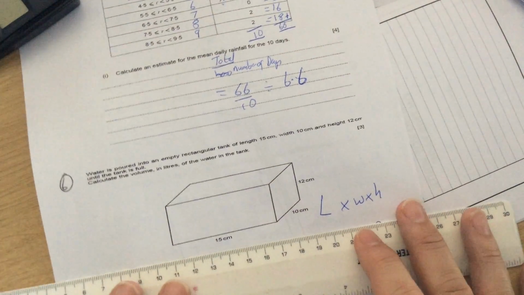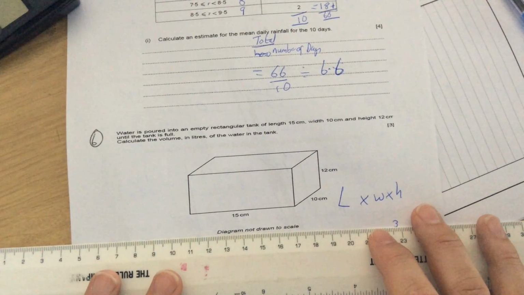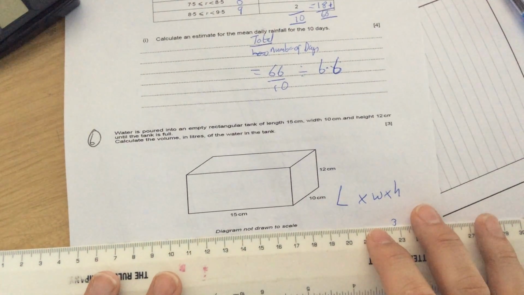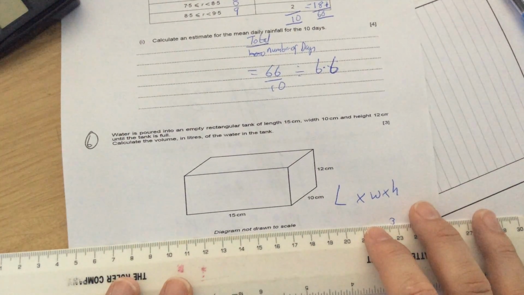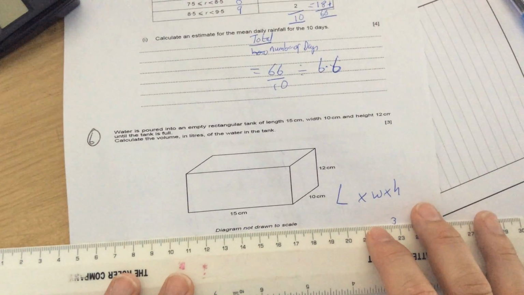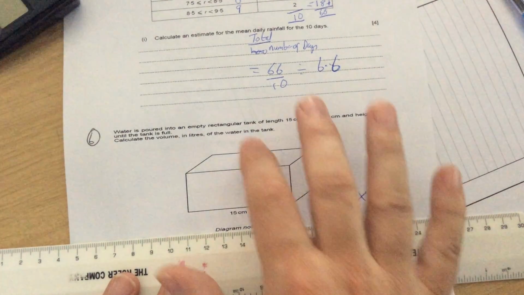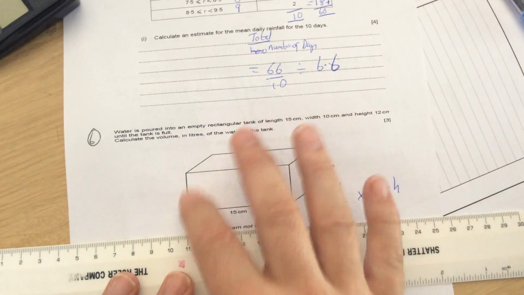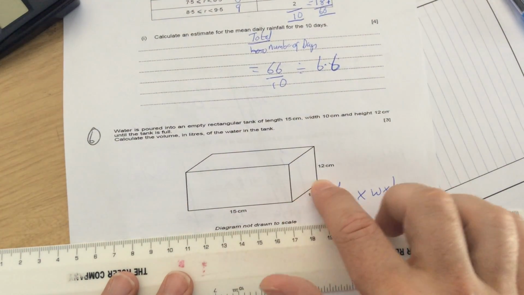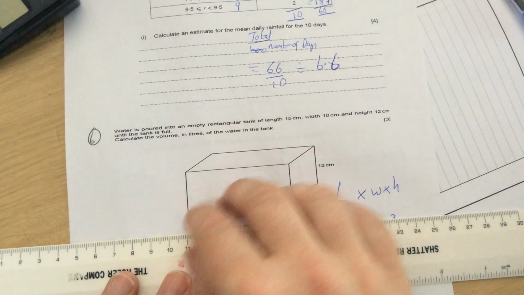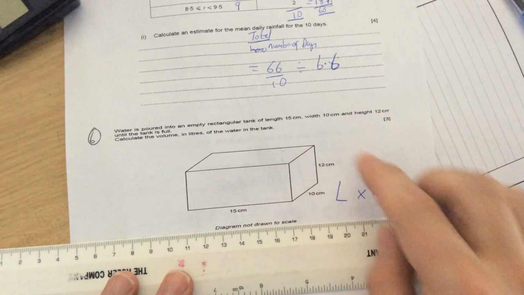Question 6. Water is poured into an empty rectangular tank of length 15 centimetres, width 10 centimetres, and height 12 centimetres until the tank is full. Calculate the volume in litres of the water of the tank. Volume of a tank is length times width times height of a 3-dimensional cuboid. Length times width times height.